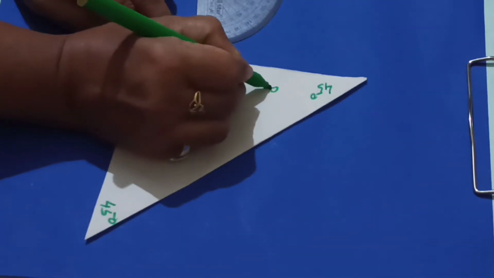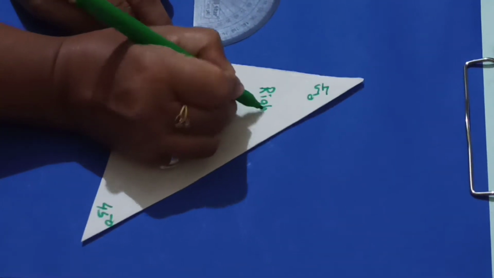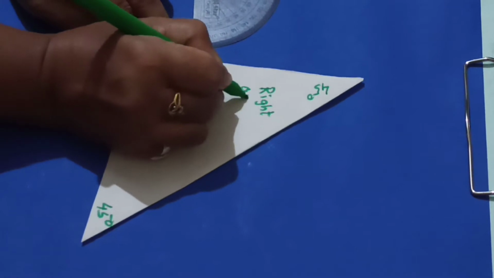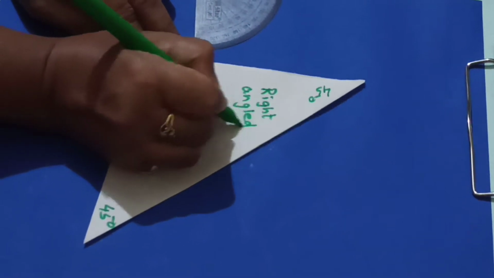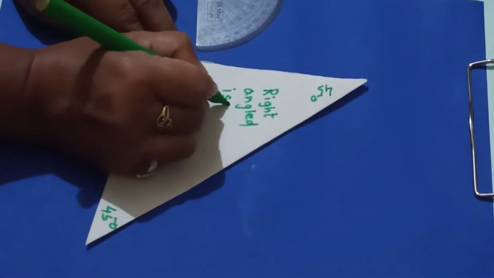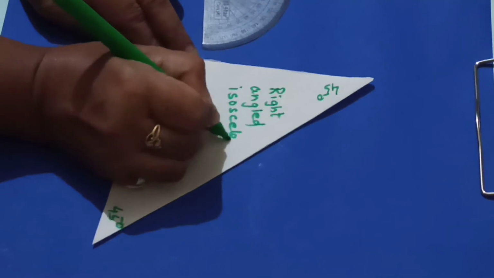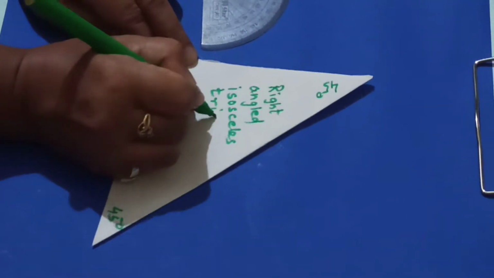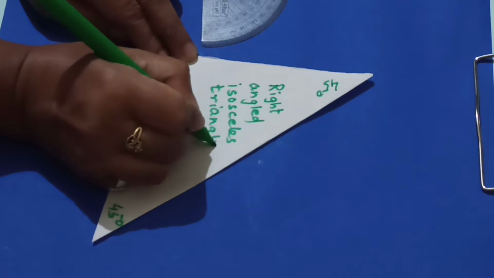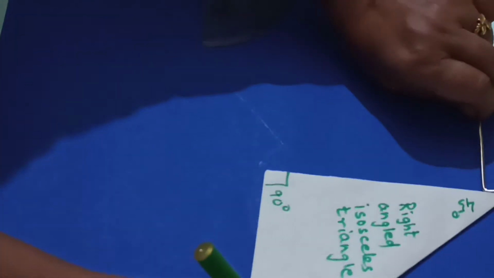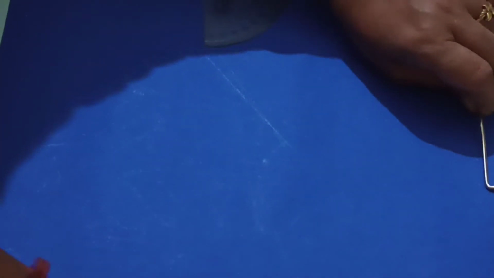We will write it as a right angle isosceles triangle. Okay. Now let's make an isosceles triangle.